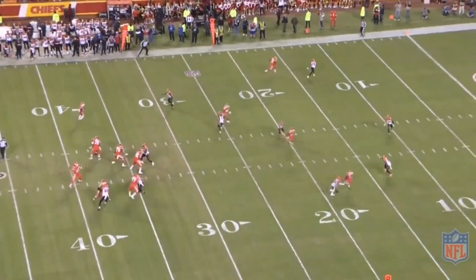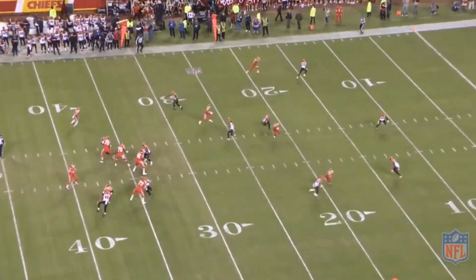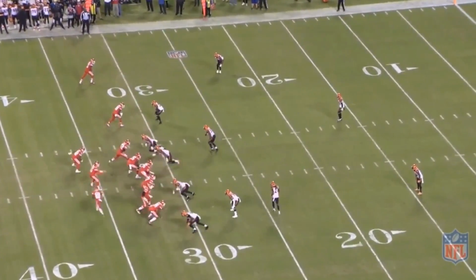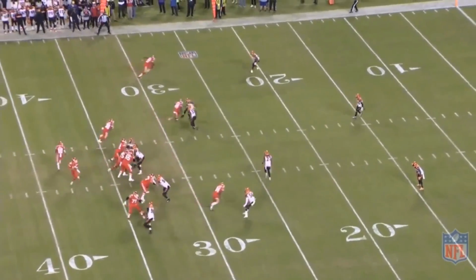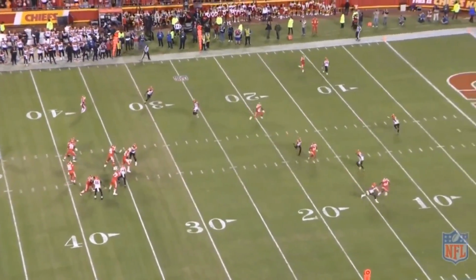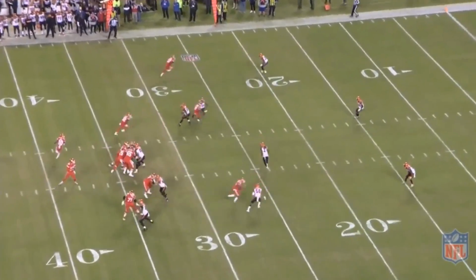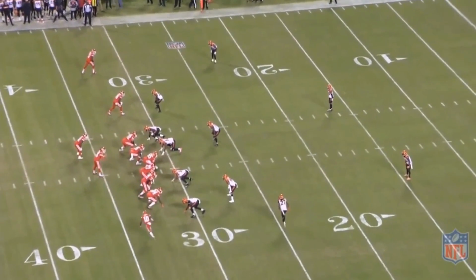You've got different, depending on the coverage, you're going to have guys with a chance to run one-on-one down the field. Now, obviously, with this type of switch release, we're going to be paying attention to that number 2 running down the field, especially with the play action. But then I'm going to quickly talk a little bit about the defense.